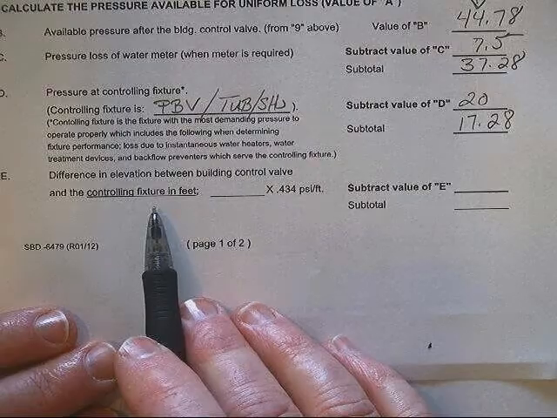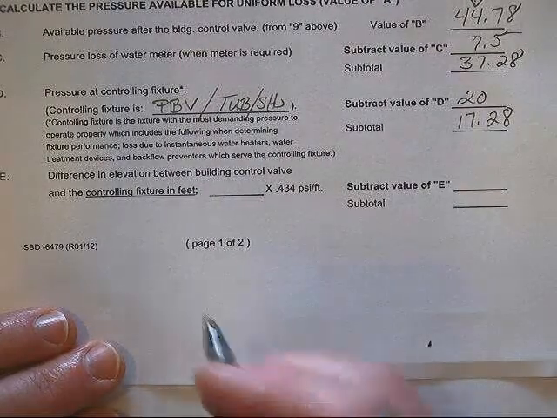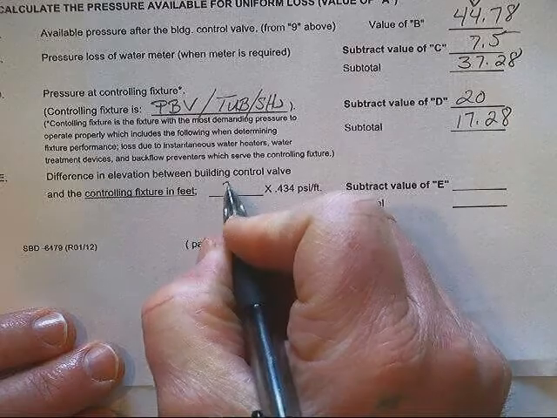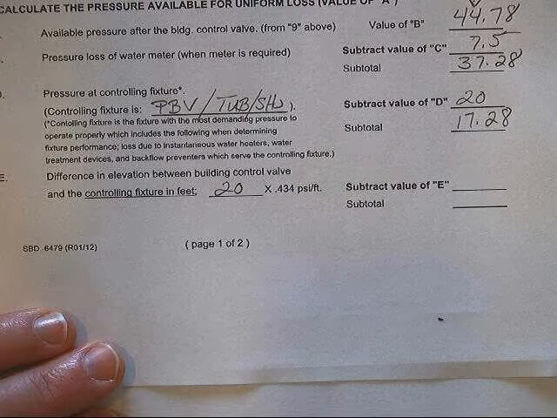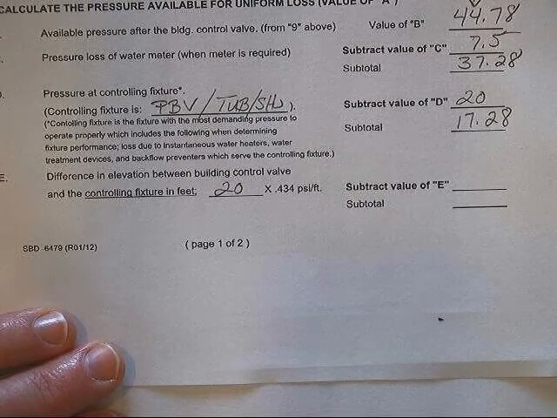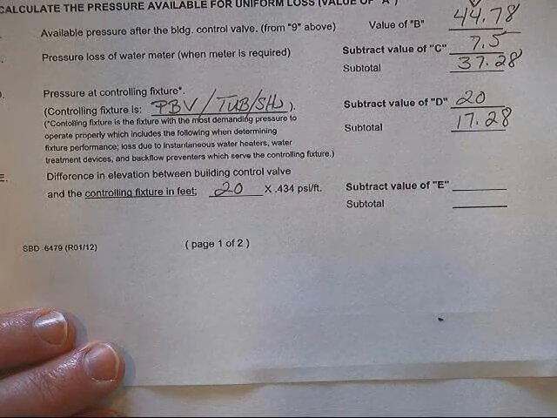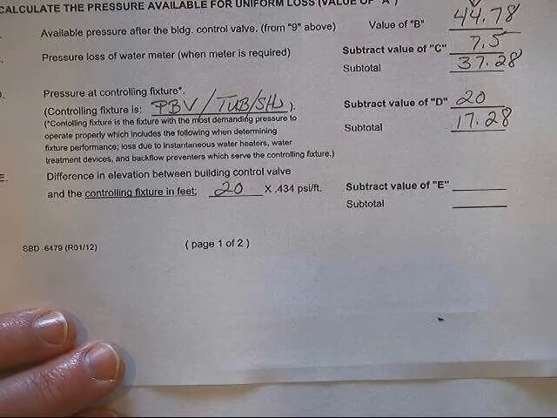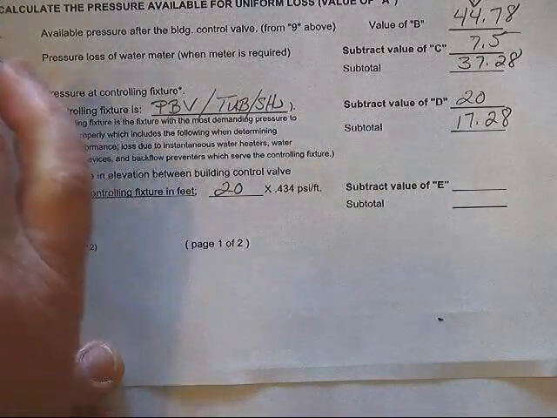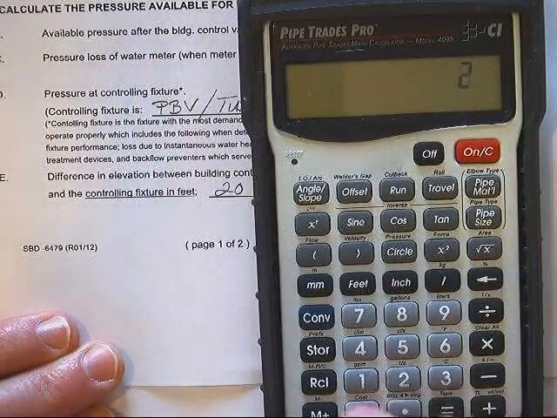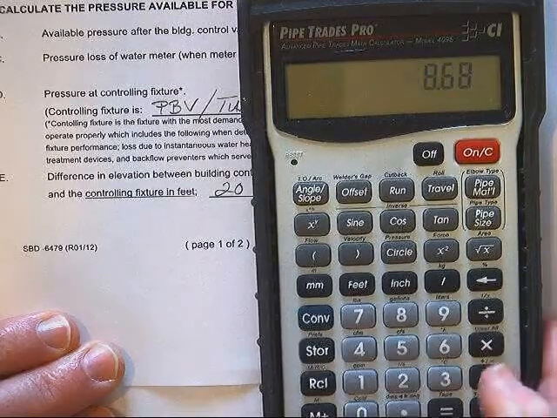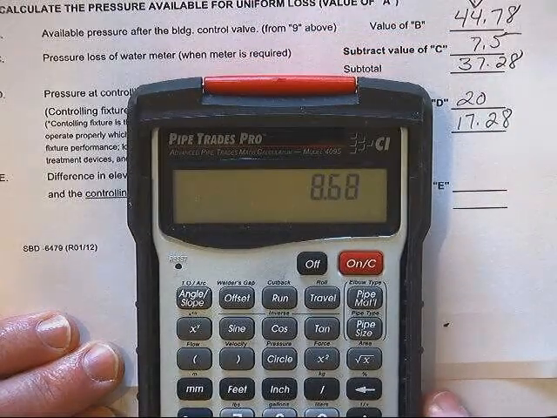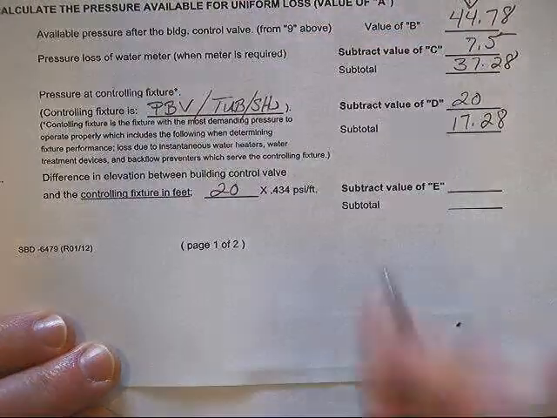Okay. Last step on the front sheet here is to take the difference in elevation between the building control valve and the controlling fixture, and we're going to select 20 feet as the difference in elevation. That would be something we'd have to predetermine from a print, a drawing, something from the field that would give us an actual elevation difference. For this one, we'll take 20 feet times 0.434 psi per foot, and in that 20 feet we're going to lose 8.68 psi.